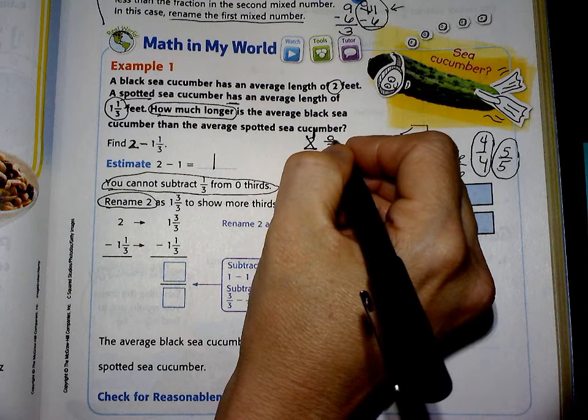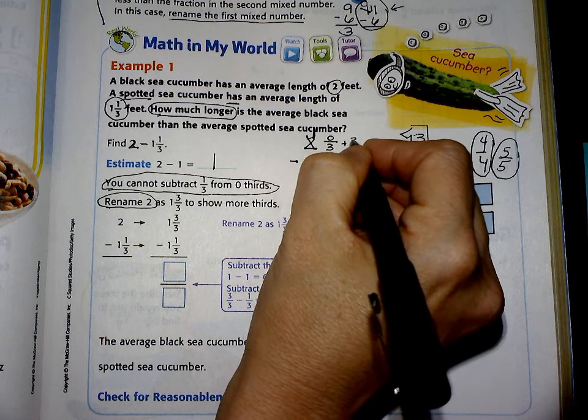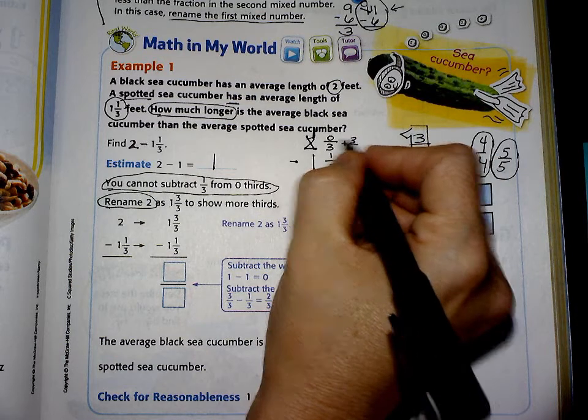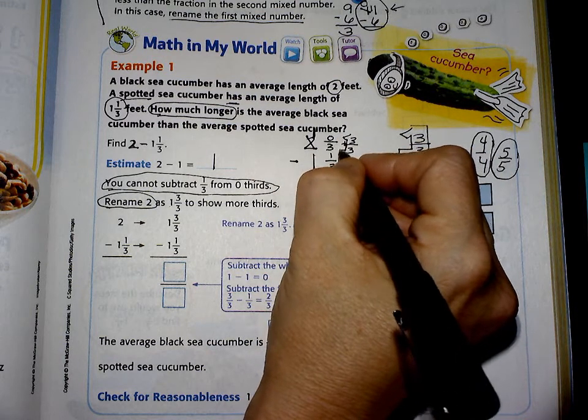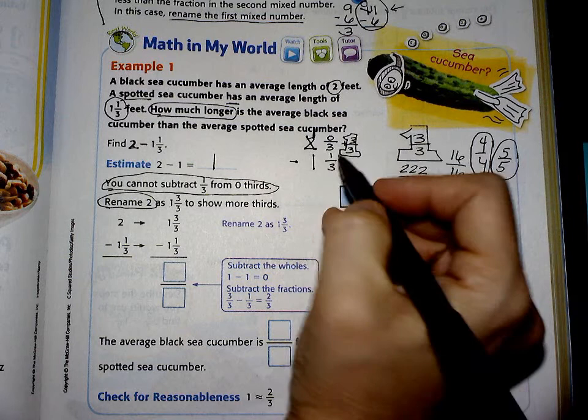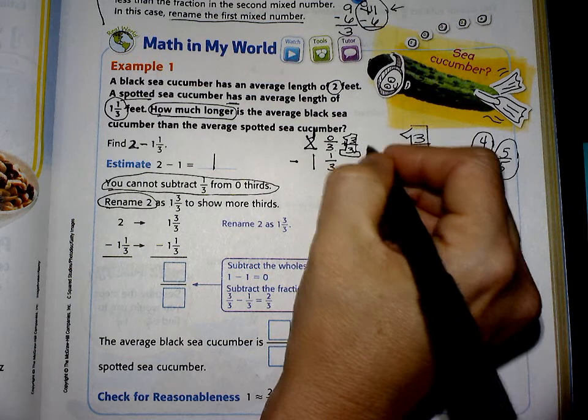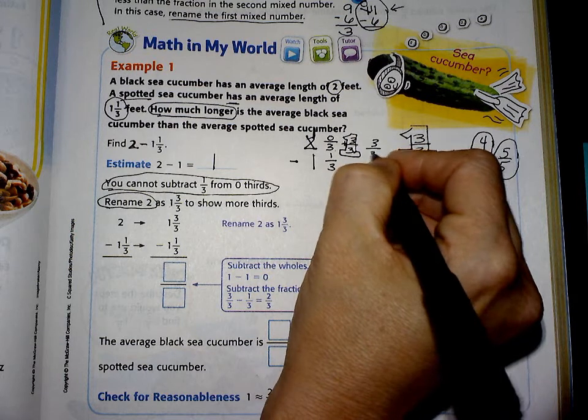So we're going to borrow and turn that into 1, and then we're going to give 3/3 over to this. So we're going to add 3/3 to this fraction. That's the 1 that we borrowed from here. That's our 1 that we borrowed. So we're going to add this together. What's 0/3 plus 3/3? Well, my denominators are the same, so I've got 3/3.